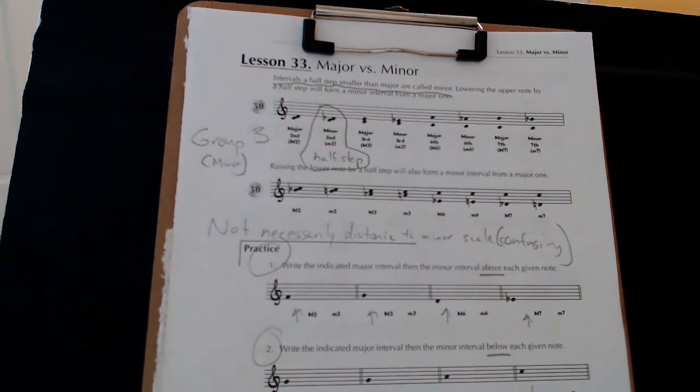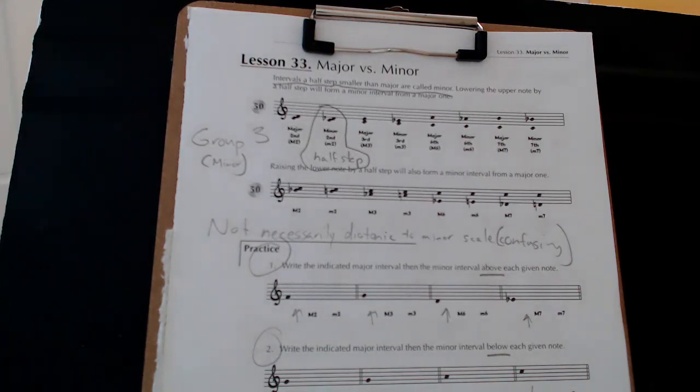Today we're going to talk about major versus minor intervals. This is the third tutorial in the series on intervals. This is where it gets confusing, because we're building a pyramid. The first tutorial on intervals was the base, where we learned what a unison, a second, a third, a fourth, a fifth, a sixth, and a seventh are. Then last time we learned that intervals are based on a major scale.